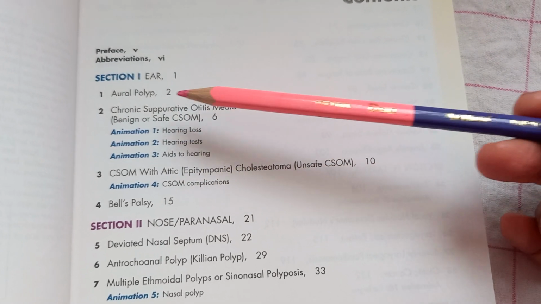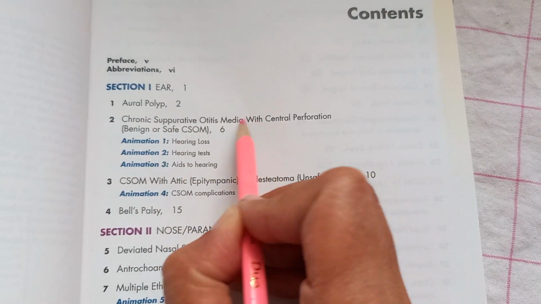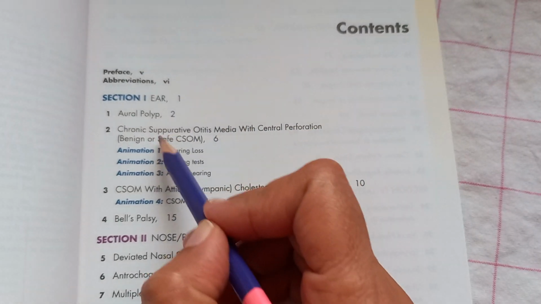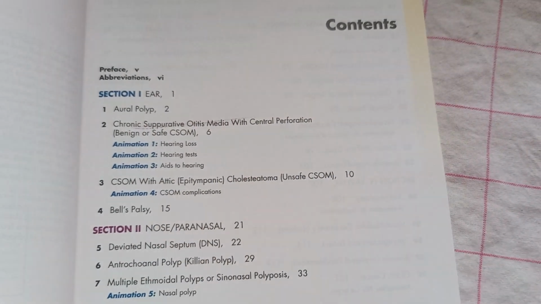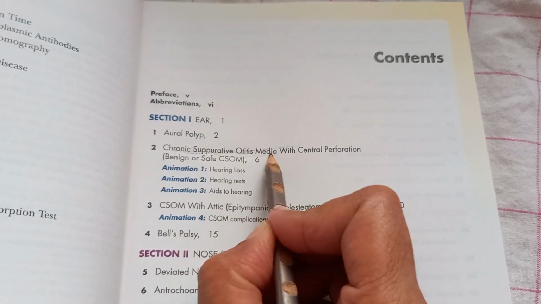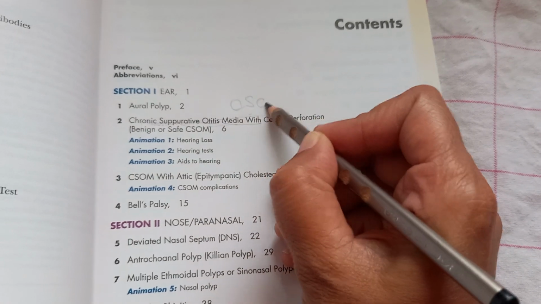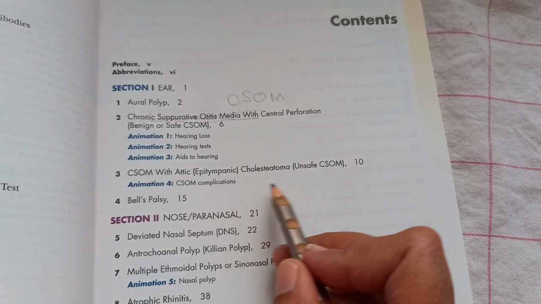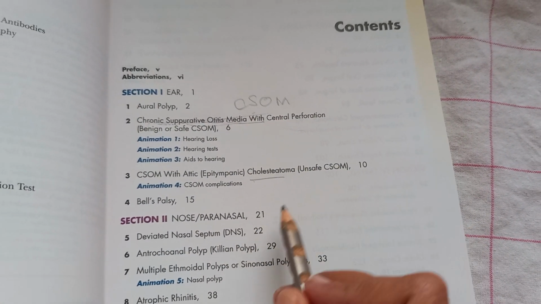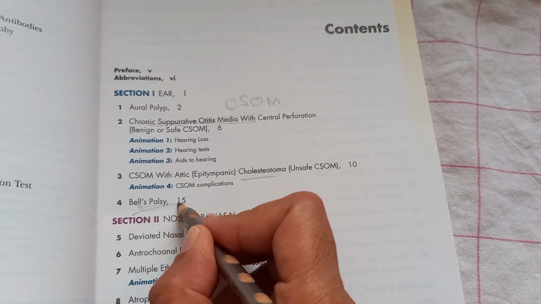They're covering hearing tests, chronic suppurative otitis media. This is what is important for you for exam. Chronic suppurative otitis media, unable to color it. Let's try this color. Good old pencil is the best. Chronic suppurative otitis media. Very important for your exam. CSOM. Okay. Then cholesteatoma. Bell's palsy. So facial nerve. So you should know all this.